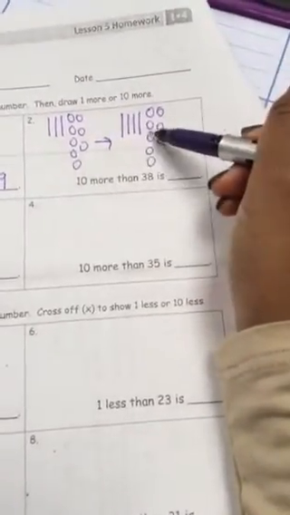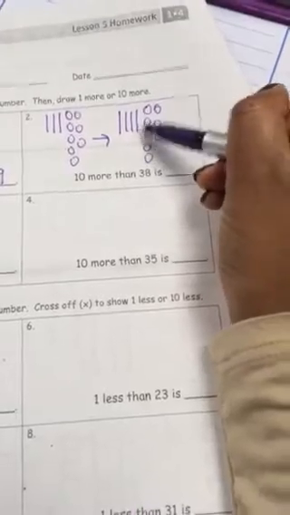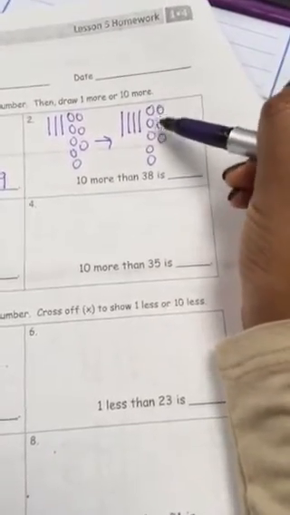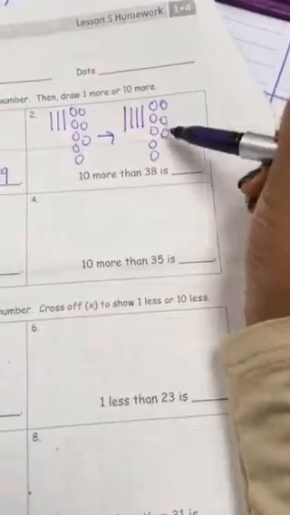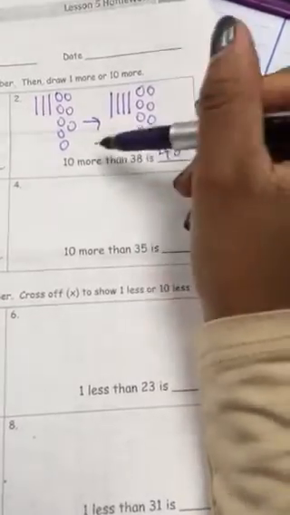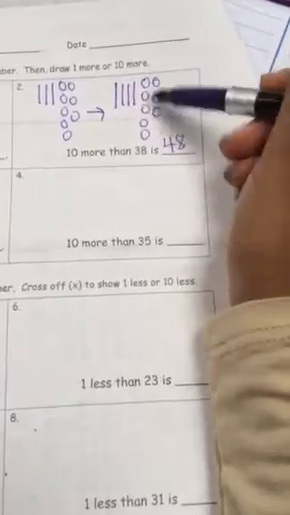So now let's count our tens. 10, 20, 30, 40. 41, 2, 3, 4, 5, 6, 7, 8. 48. Now some students might be able to automatically add 10 more to 38 and go, oh, 48. But some students will have to see it and count it.